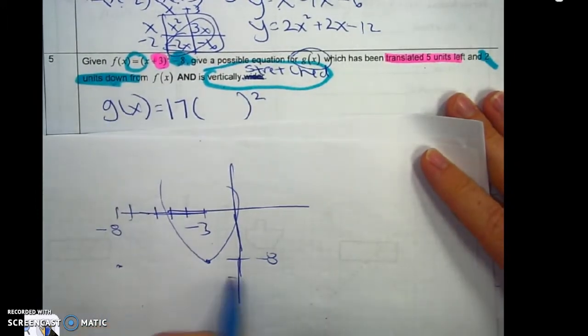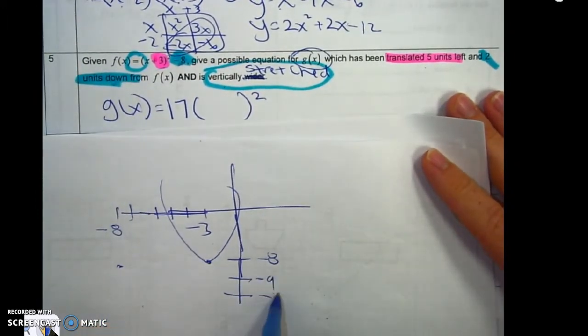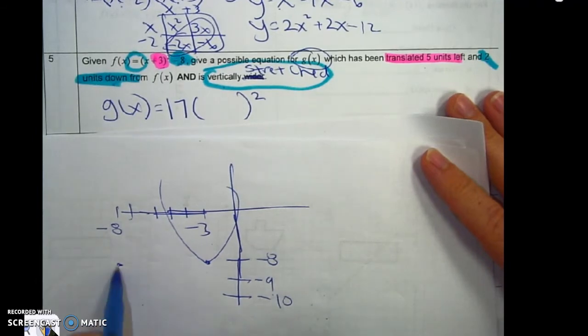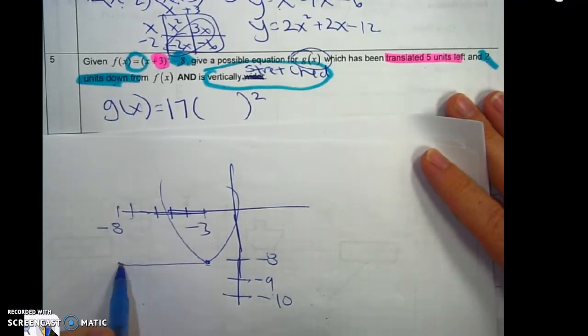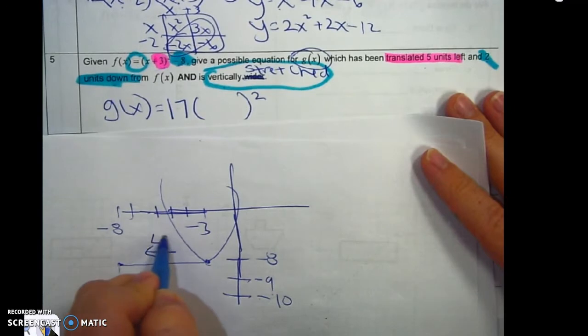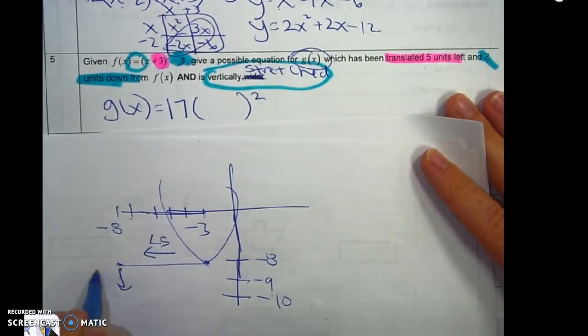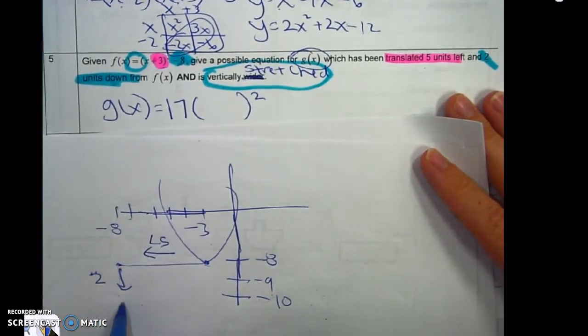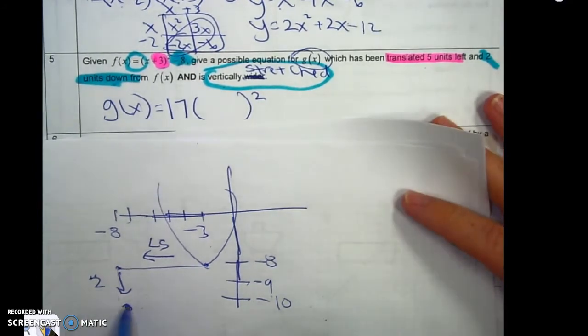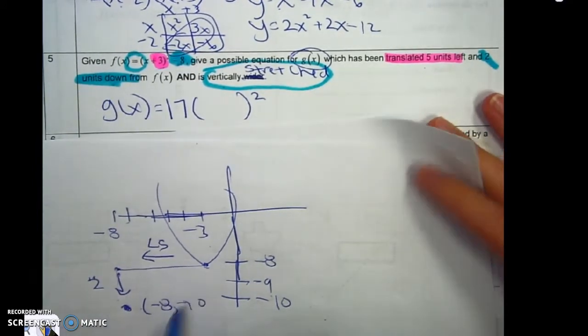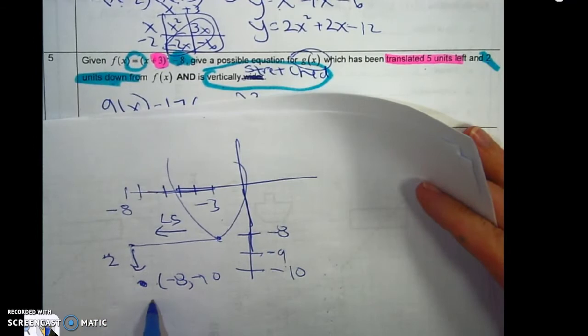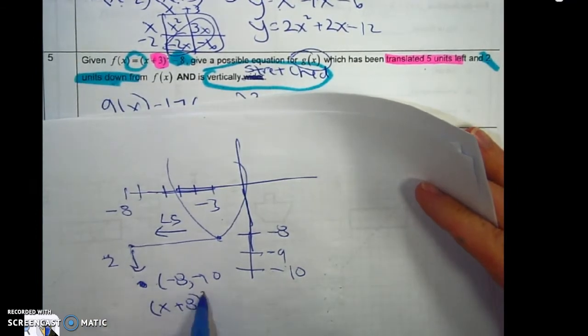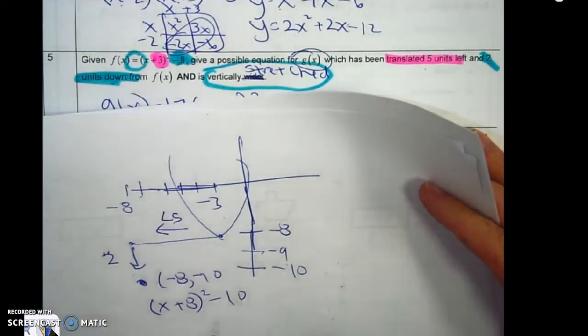And then it's saying it's actually negative 9, negative 10, down 2. So now it went left 5, and now it's going to go down 2. And so really now the vertex is at negative 8, negative 10, which means it's x plus 8 squared minus 10.